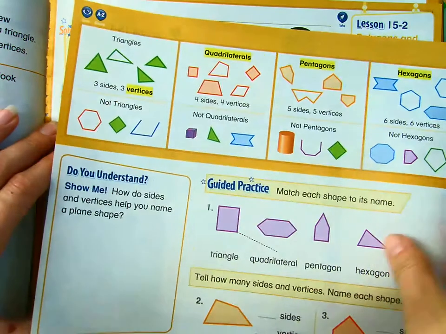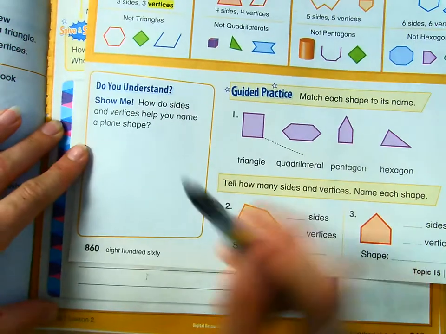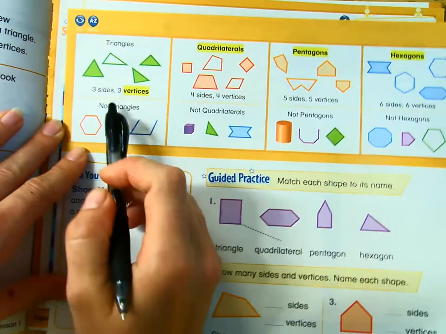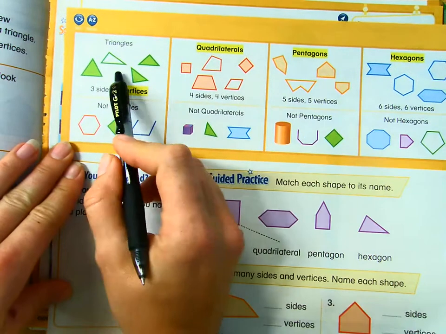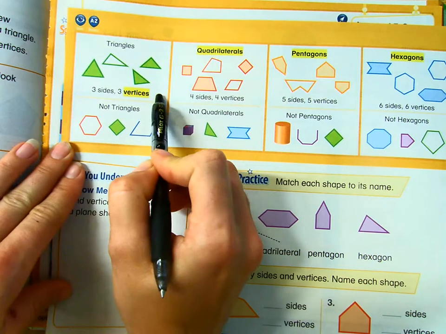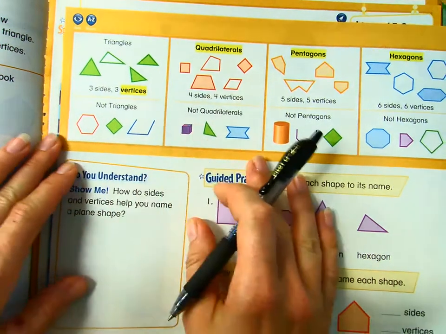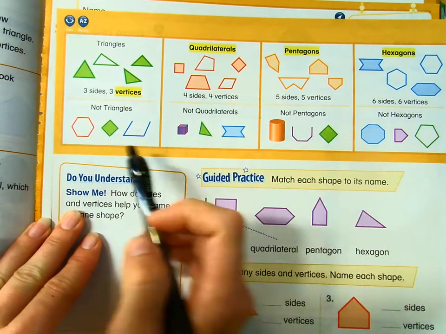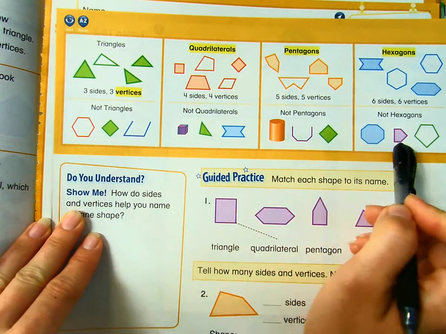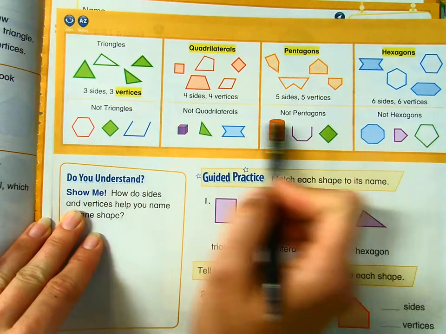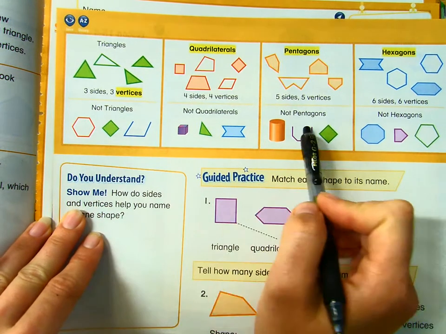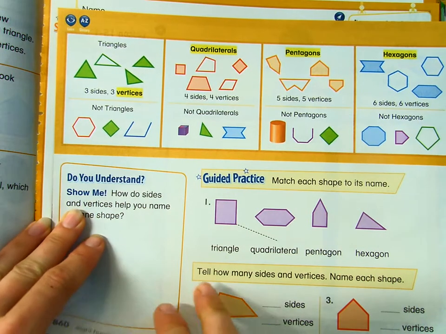I'll give you a hint. If you're having trouble with that, you can look on page 860. That was from our lesson Friday, and there's a great cheat sheet up here. It says how many sides, how many vertices, and now we know also how many angles each of these shapes have. We've got triangles, quadrilaterals, pentagons, and hexagons. I love the bottom because some of these on the bottom are polygons, but some of them are not. So there are some great examples of polygons here on the bottom as well.